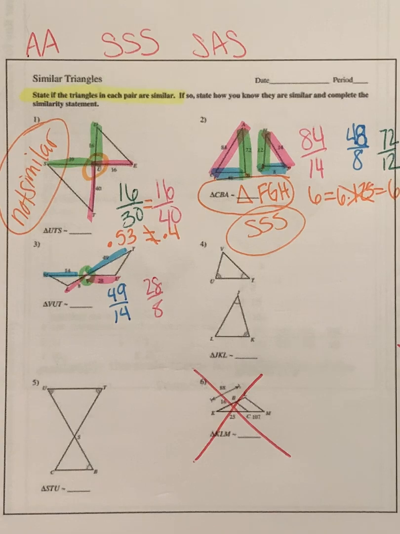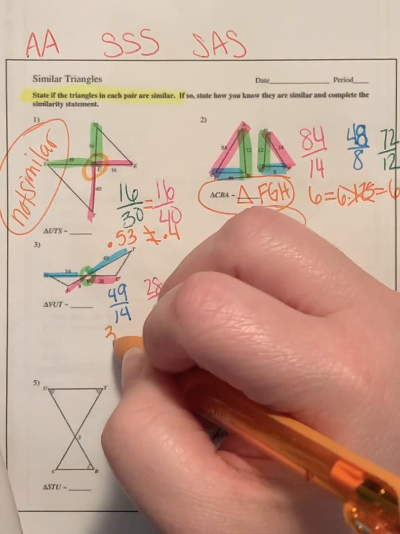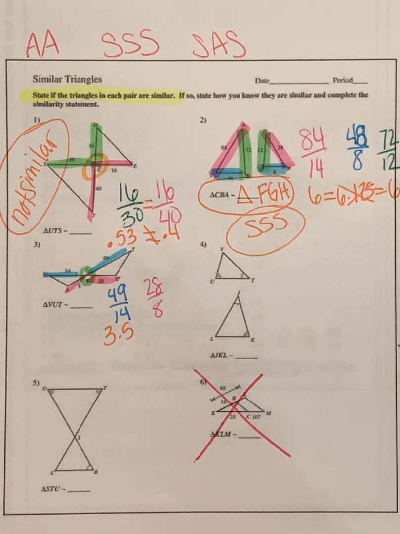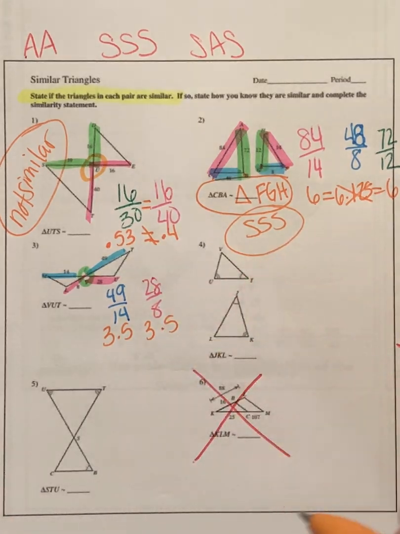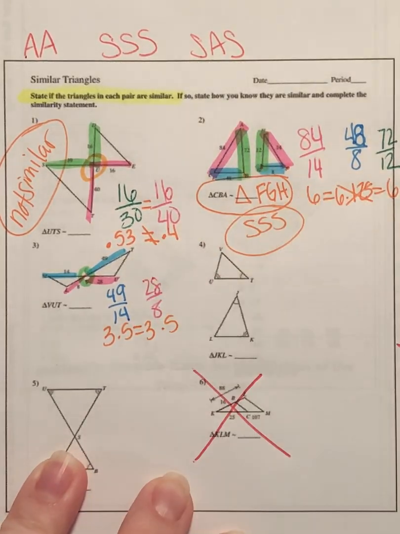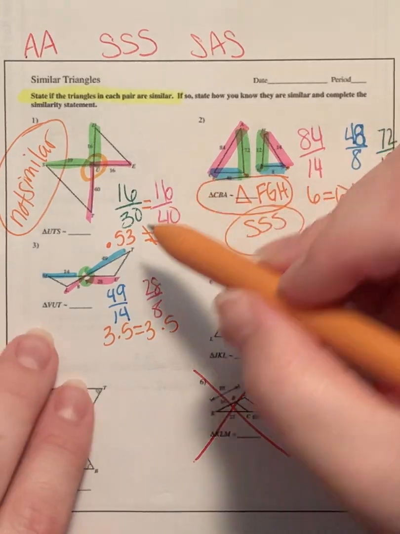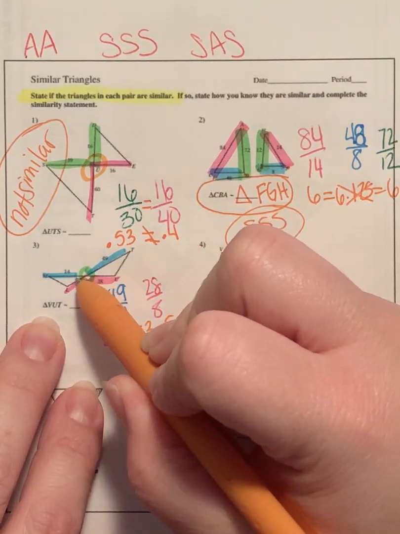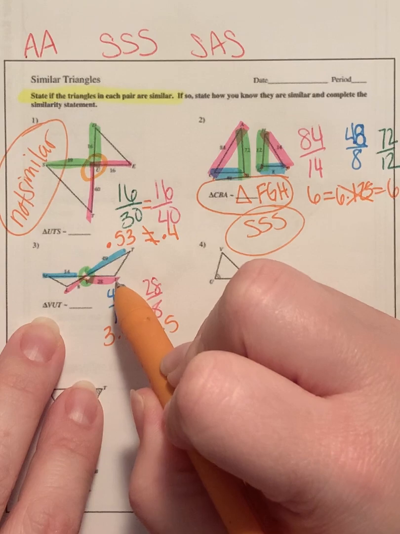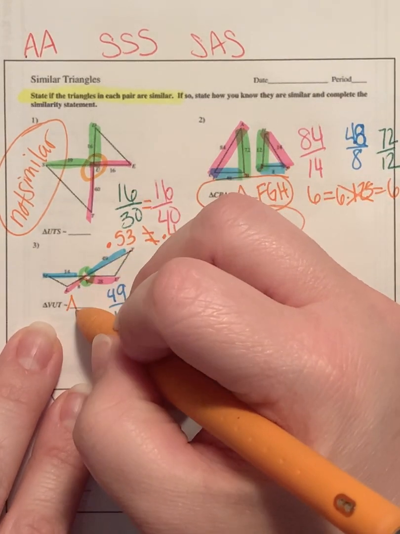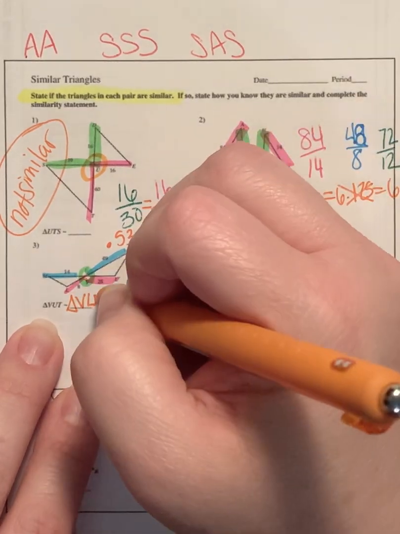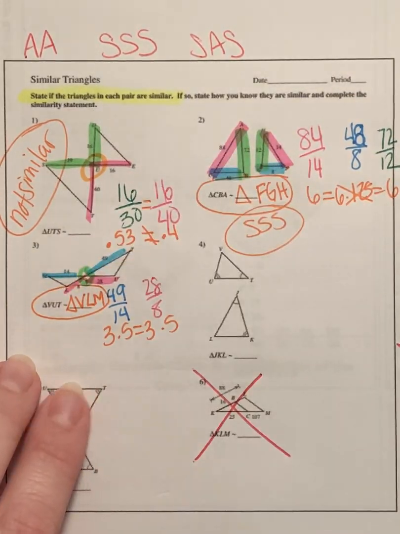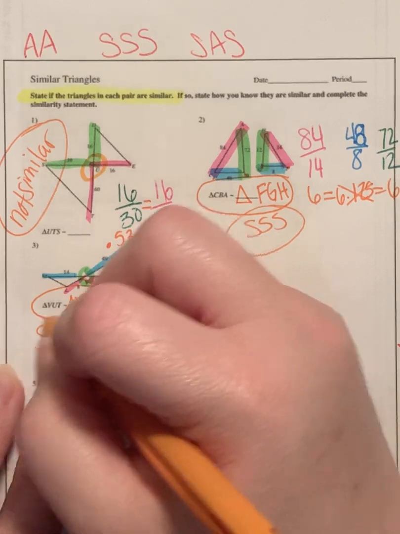Use a calculator and just divide those. Do 49 divided by 14, and that gives me 3.5. 28 divided by 8 gives me 3.5. So those changed by the same rate. So yes, these are similar. So I started at V, I went out to U, and then up to T. So I'm going to start at V, I'm going to go out to L and up to M. So here's our similarity statement, and that was by the side angle side theorem.